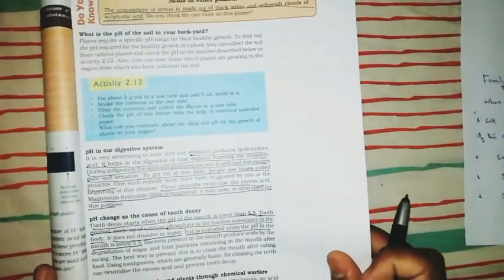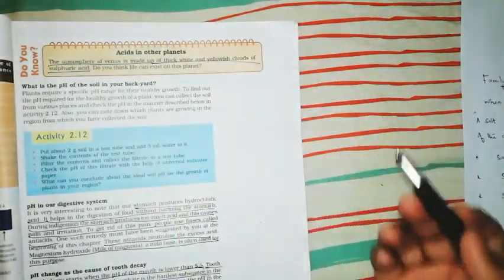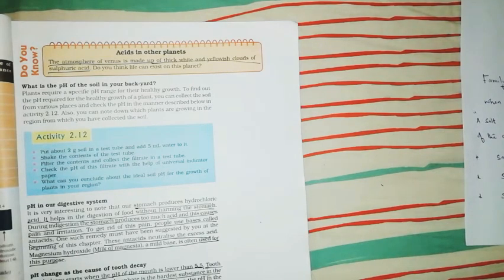Okay. There is a box given in your book at page number 27, acids in our planet, in other planets. Yes, some planets like Venus are made up of thick white and yellowish clouds of sulfuric acid. If you think of that, is it possible that life will exist on that planet? It's not even possible, because thick clouds of sulfuric acid are very dangerous.